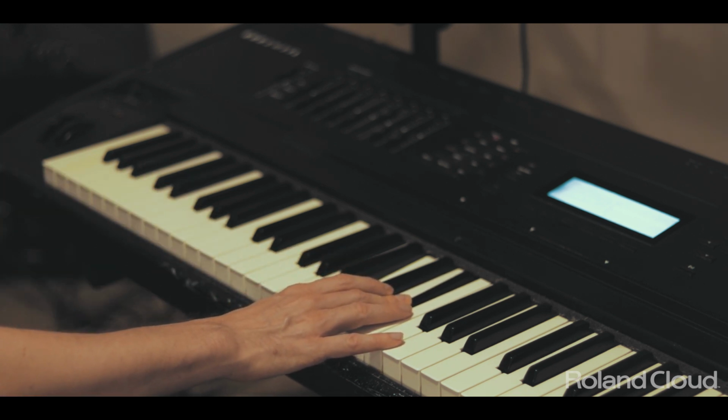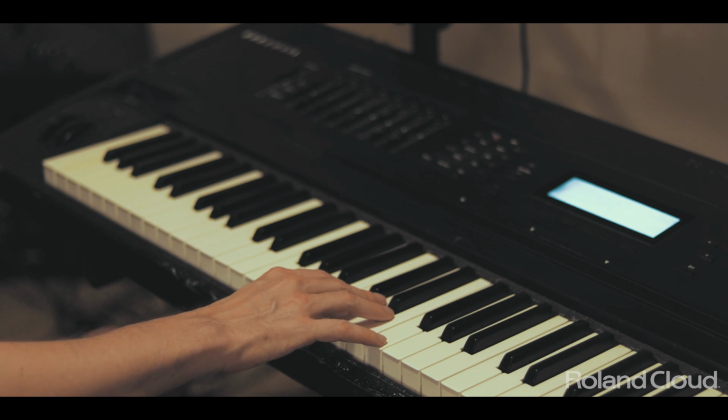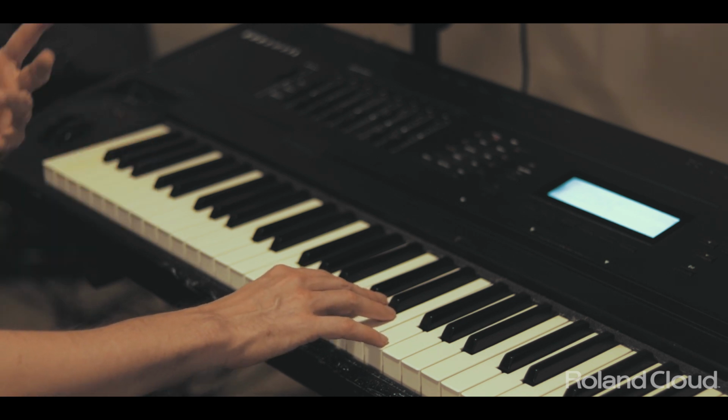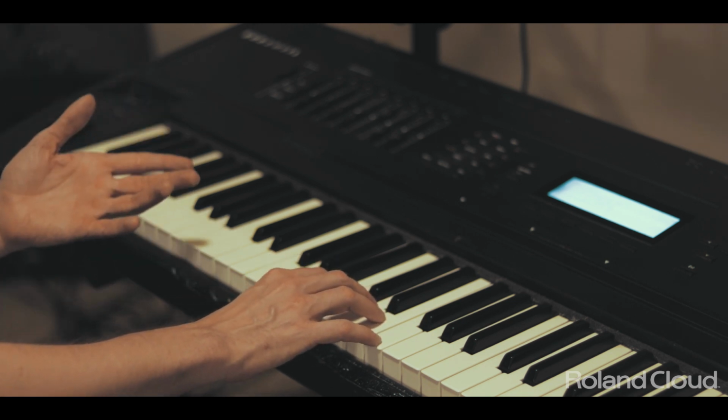Now, what's cool about this is it kind of forces you to play like a real guitar player in that position, where some notes are going to be legato between them, and then some notes aren't.